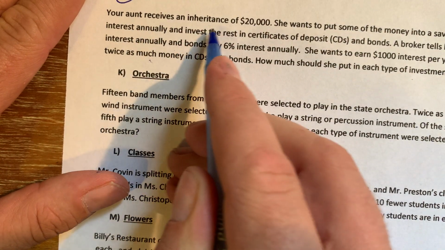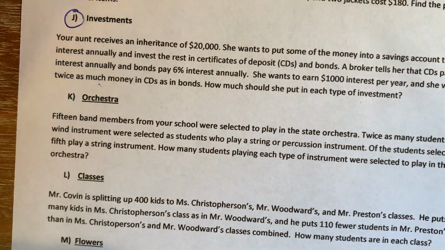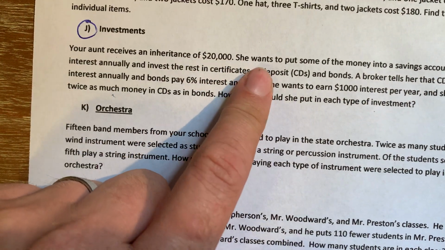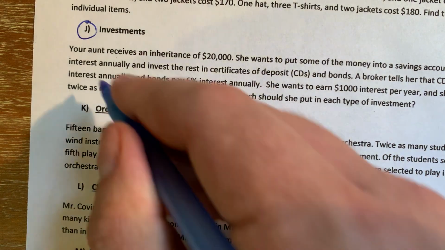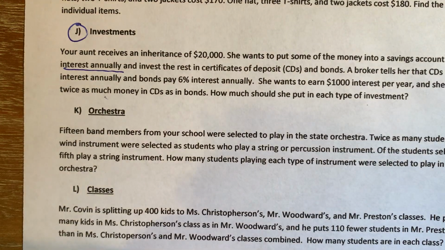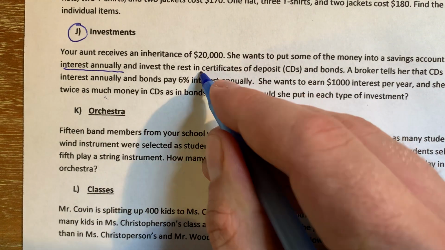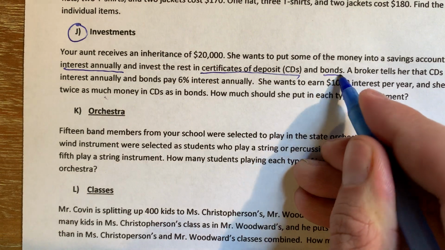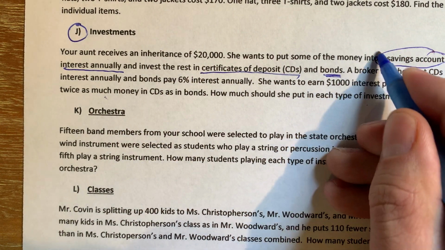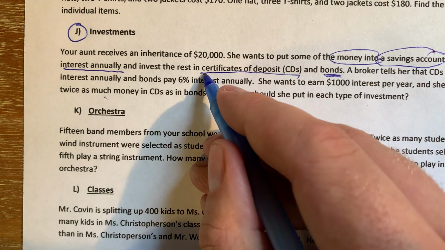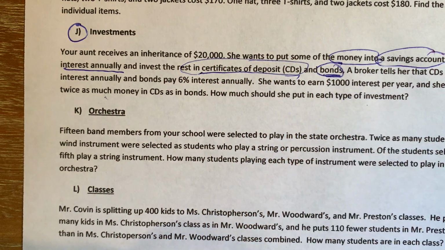Your aunt receives an inheritance. That means when somebody died, they left her $20,000. Wow, so lucky. She wants to put some of the money into a savings account that earns 2% interest annually and invest the rest in certificates of deposit, which are called CDs, and bonds. Okay, so she's going to have a savings account. The rest is going to go in certificates of deposit and bonds.